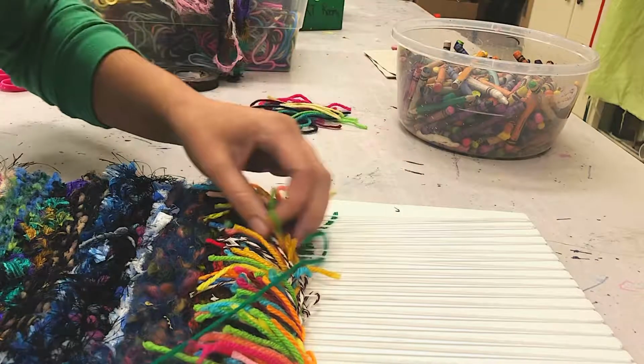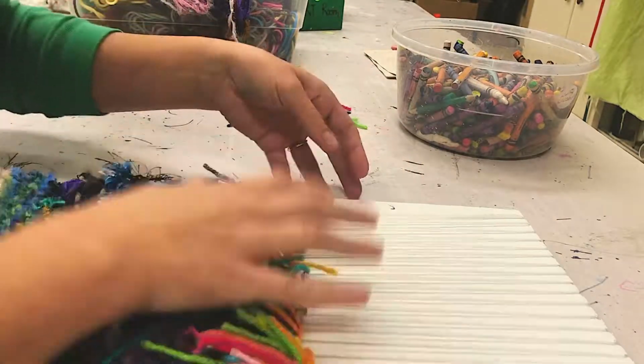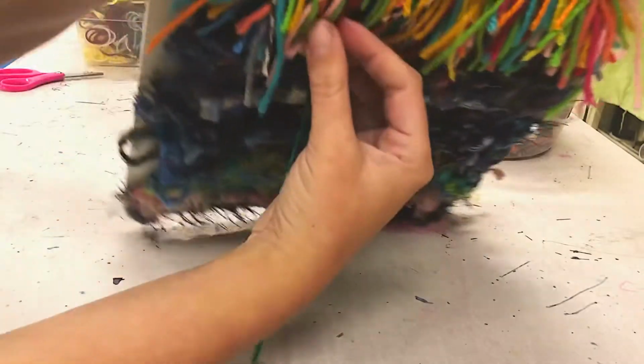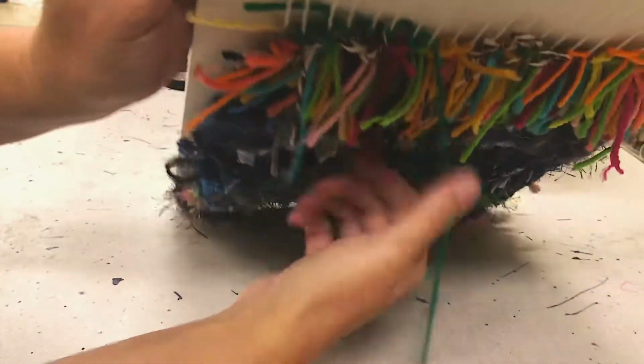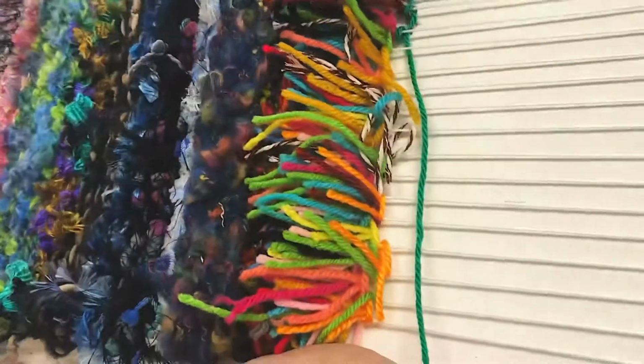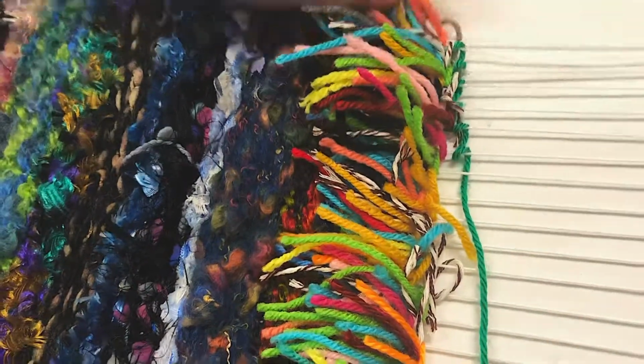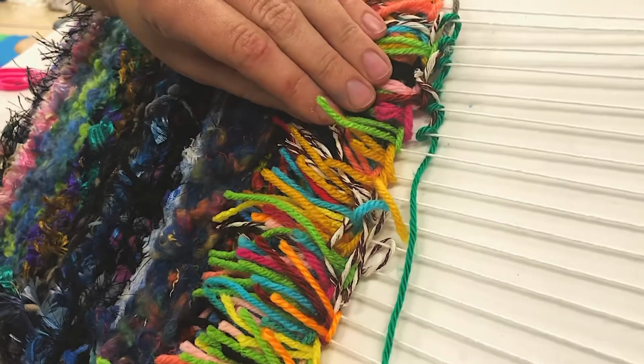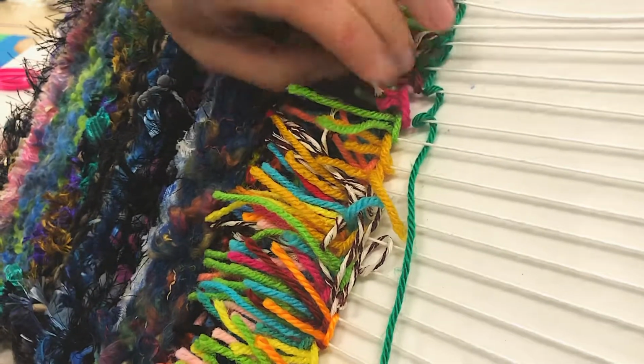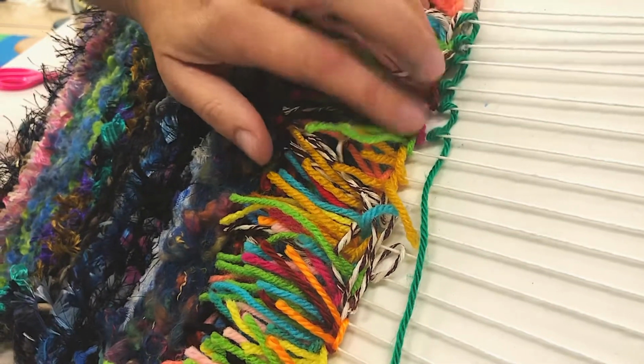And sometimes this fringe kind of gets in the way, but you get the idea. Let me hold that up so you can see a little bit closer. So it's kind of looping around. Sorry, the light's not so good. Kind of loops around right there. Makes a little loop-de-loop around those white strings, if you can see it. So that's another thing you can do.